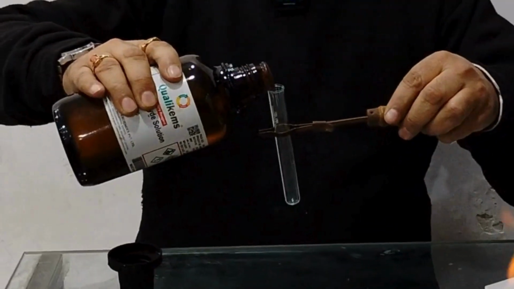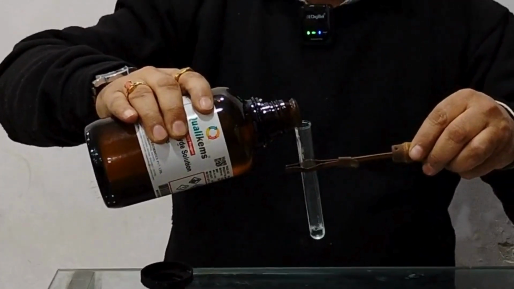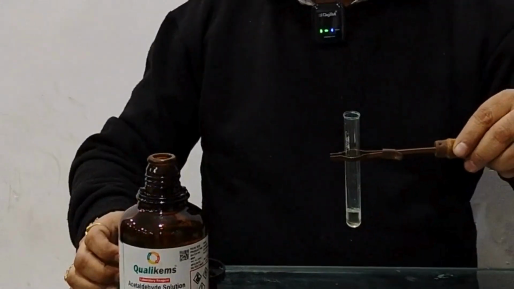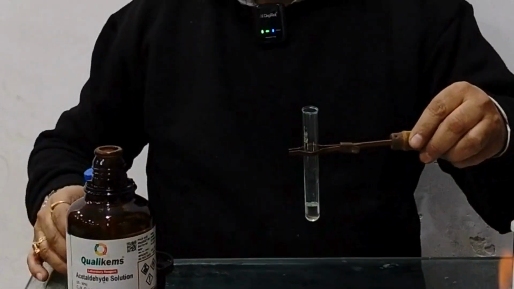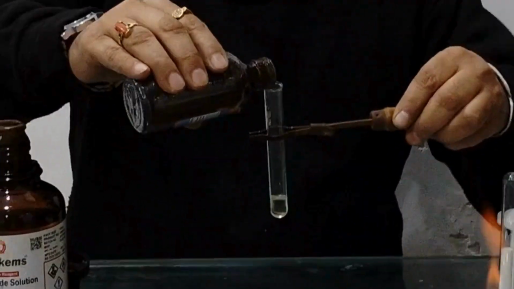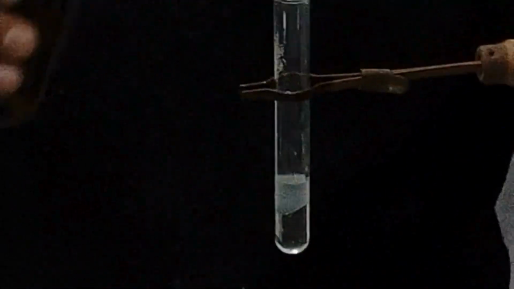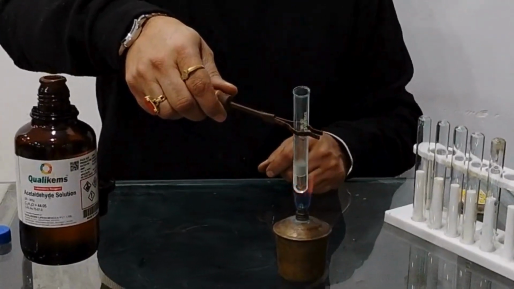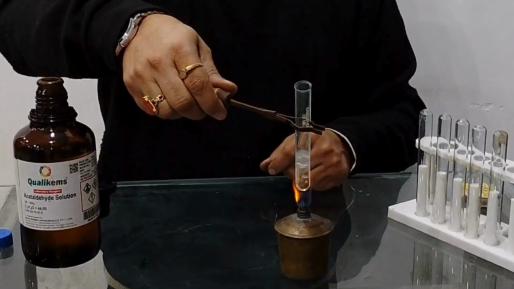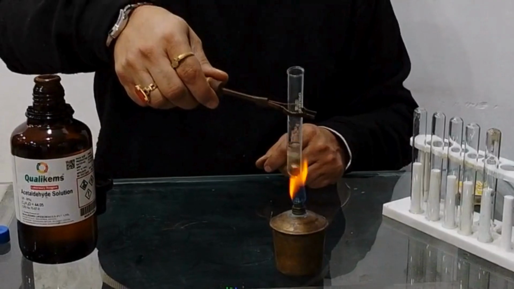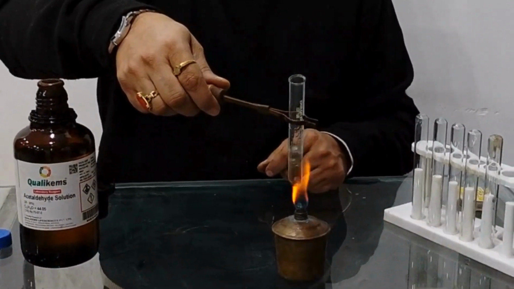Take 1 or 2 ml of aldehyde in this test tube. Now add Tollen's reagent to this test tube. Observe the color changes. Now start heating this test tube. Okay, you can see the color is changing.